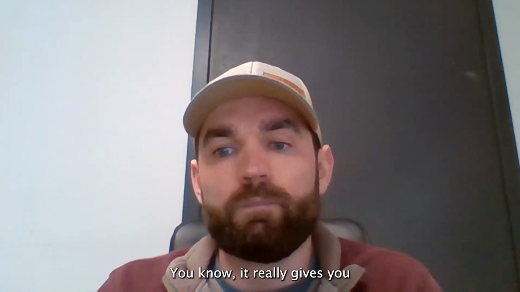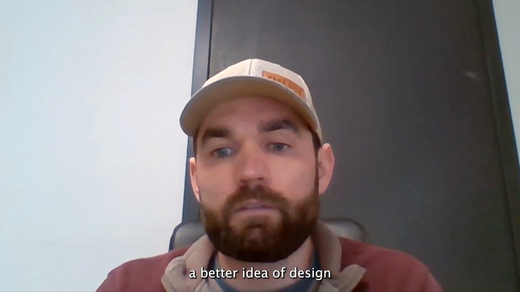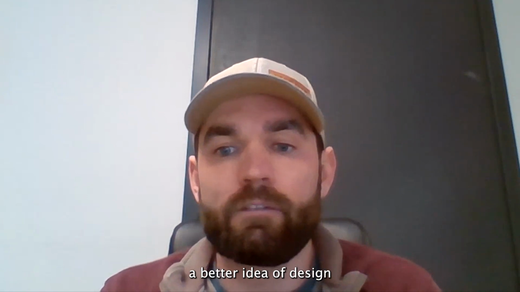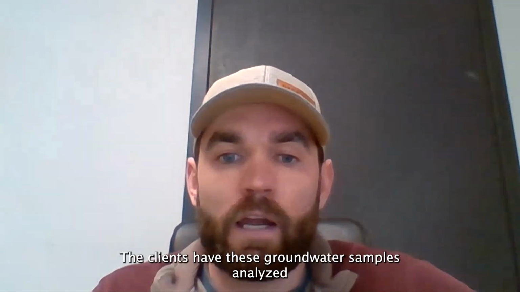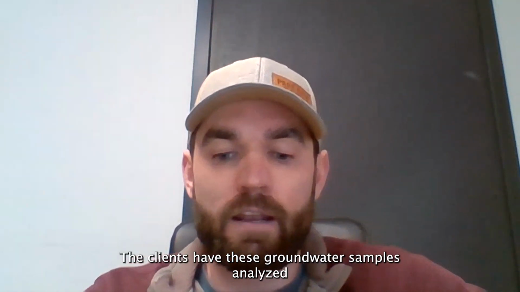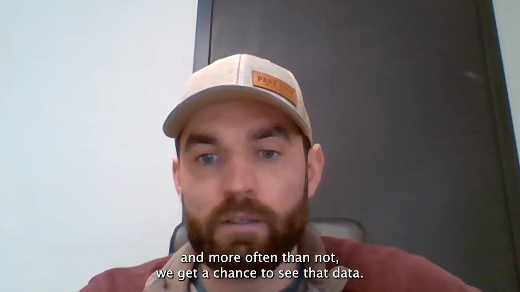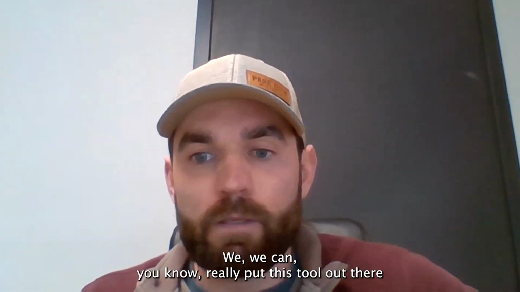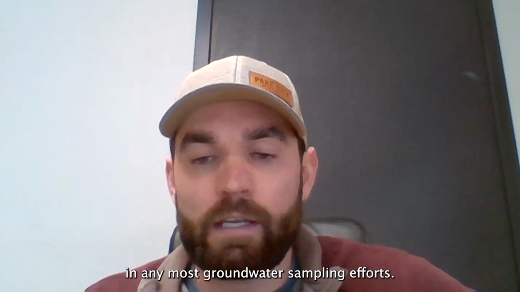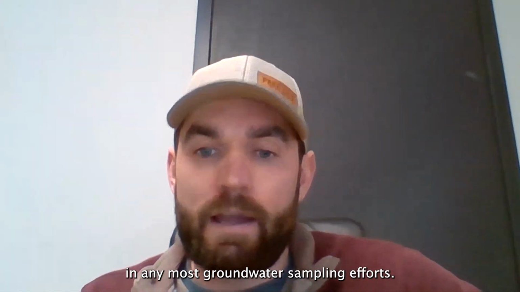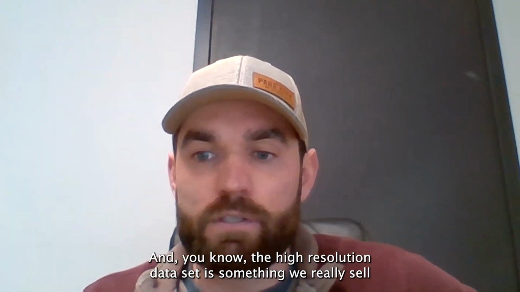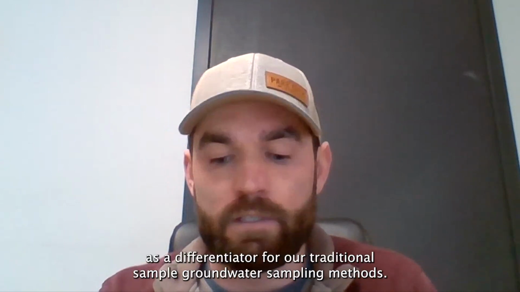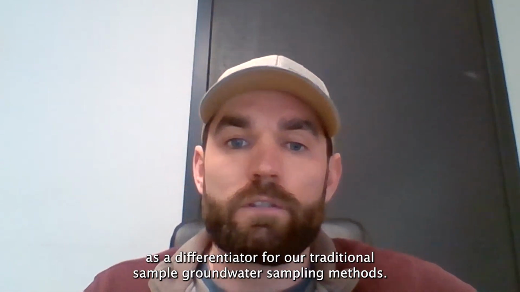It really gives you a better idea of design for remediation action plans. The clients have these groundwater samples analyzed, and more often than not, we get a chance to see that data. So it's great to see how this tool provides a very beneficial data set. And that's about it. We can really put this tool out there in any groundwater sampling efforts. And the high resolution data set is something we really sell as a differentiator for traditional groundwater sampling methods.